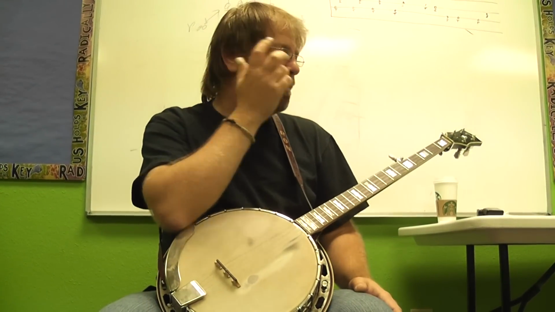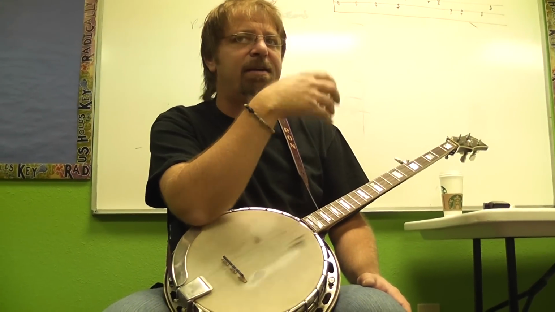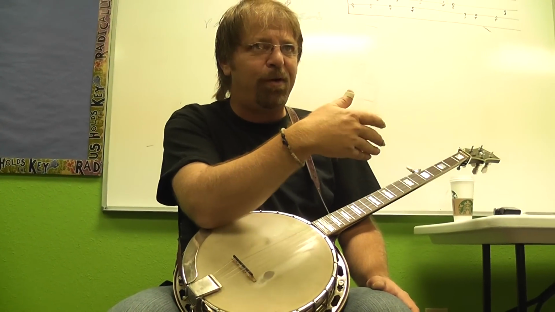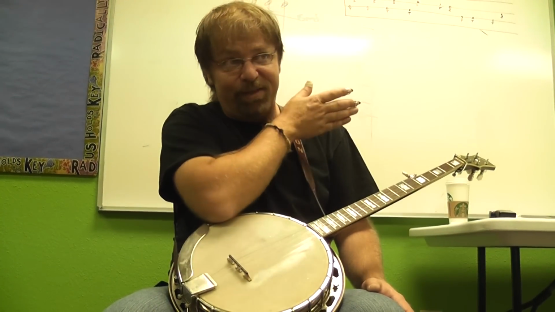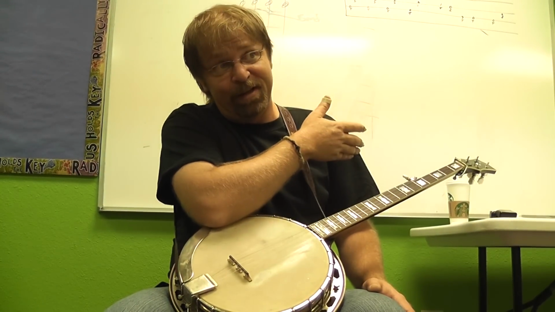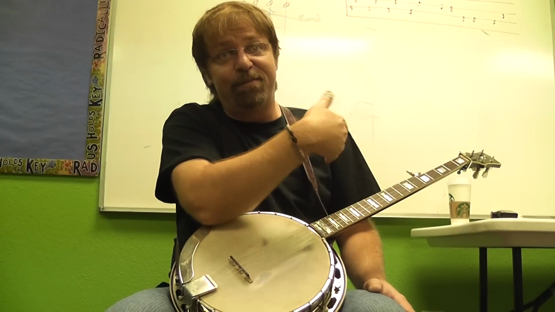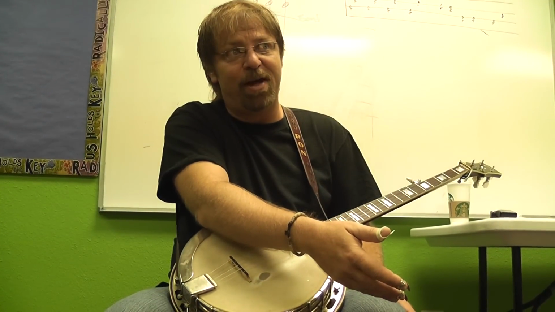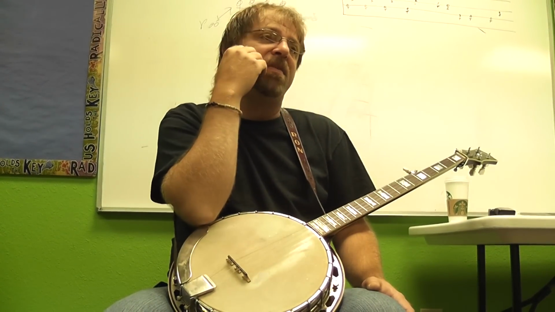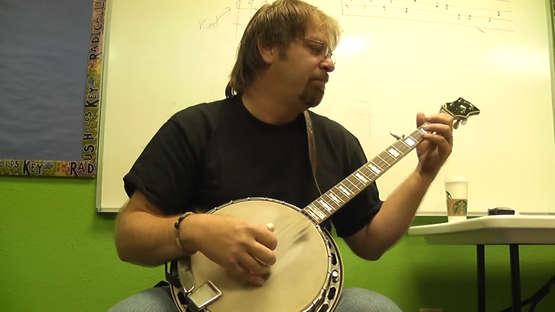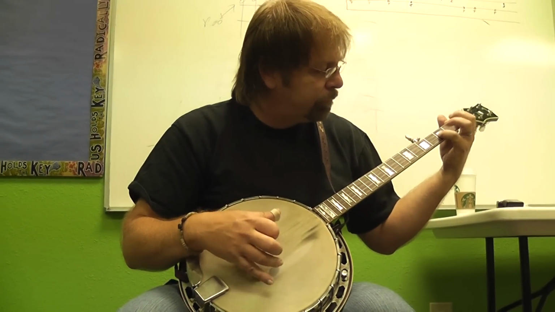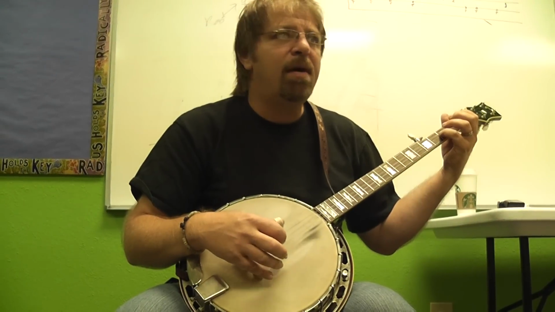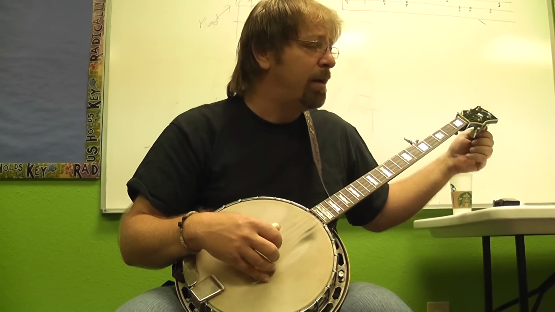Okay, now on this, instead of using the second, you're using the fourth and the third. Whereas in G, you're using your second string, so you actually have to come up a string instead of down a string for the melody notes. But that would be one. It might be something if it starts on a one note.